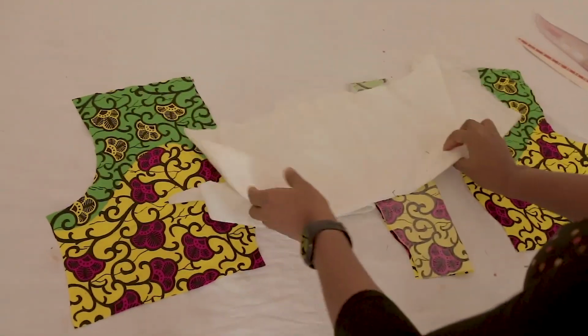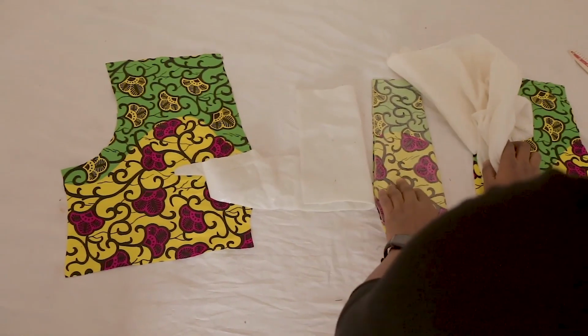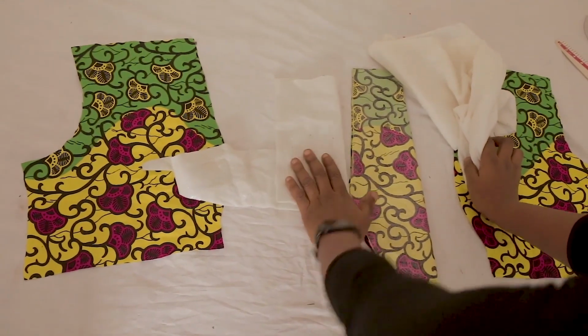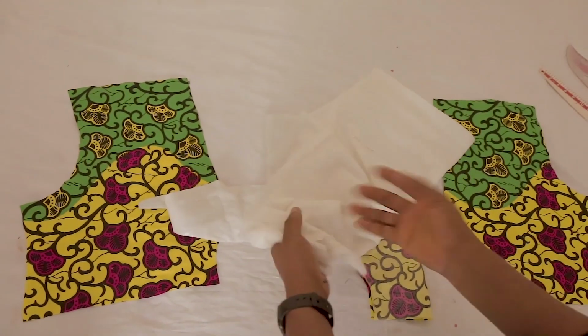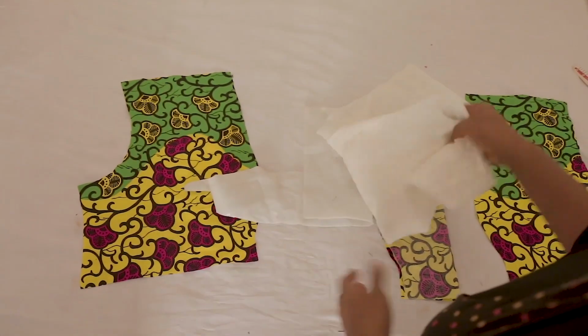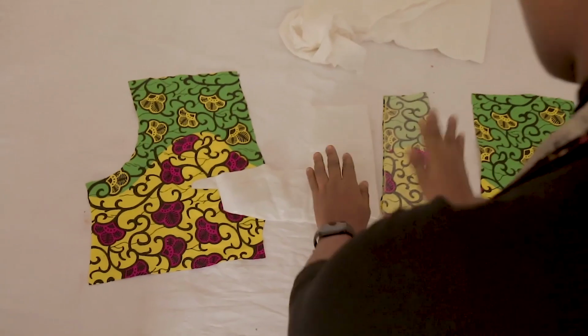If you are not using this visible pellon, you could use what is called clothes stay here in Nigeria. It's just like clothes stay. Over there, they use it for suit lining and all the likes.